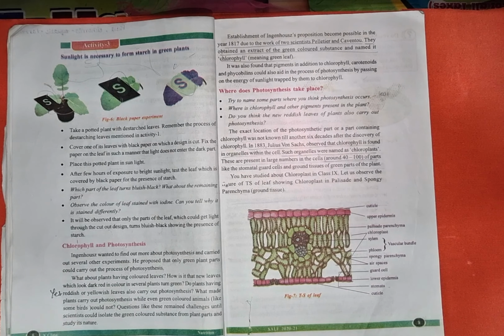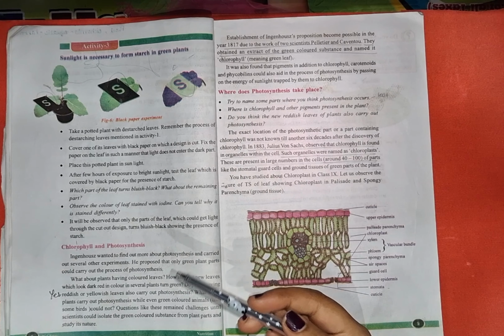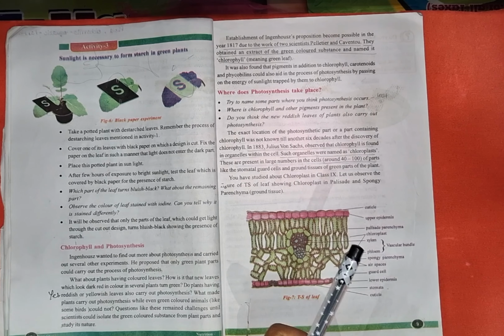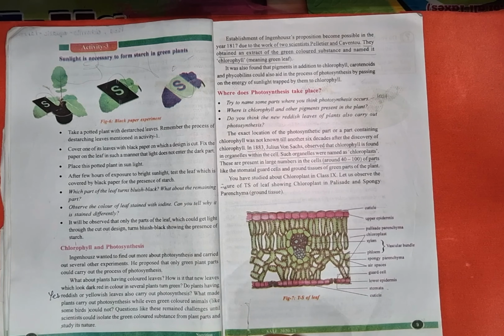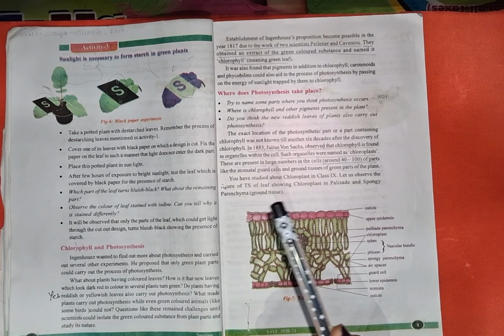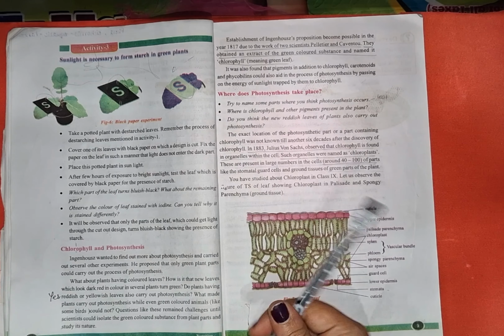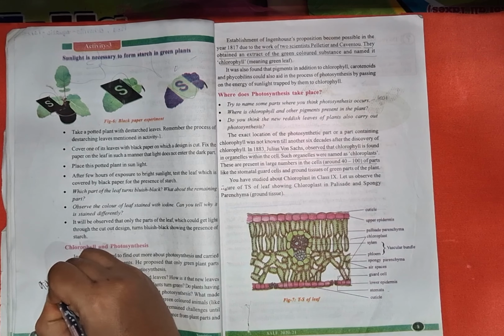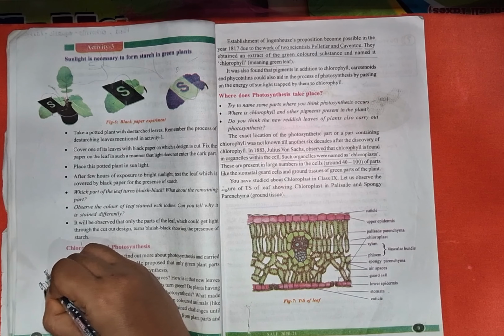See, initially the new leaves are usually red or another color. In those leaves, the anthocyanin pigment, which is the accessory pigment, is more. And when the leaf matures, those leaves turn green because the chlorophyll production increases. So we can write here: due to the increase in chlorophyll production.